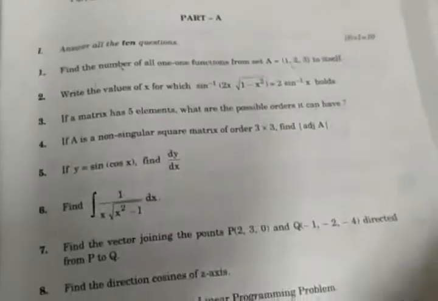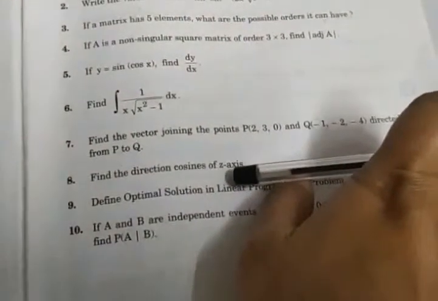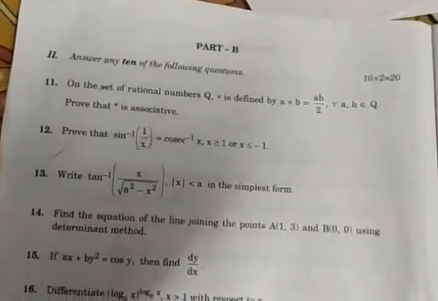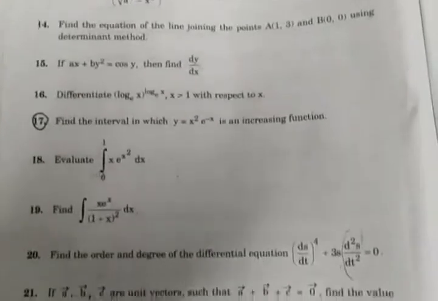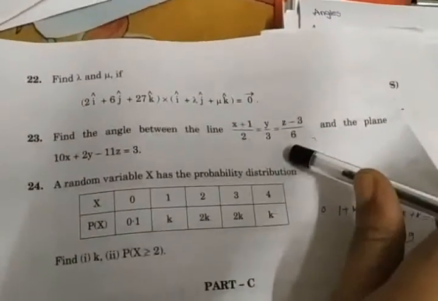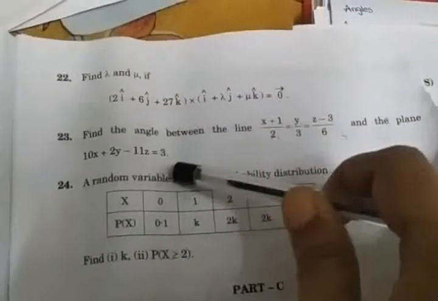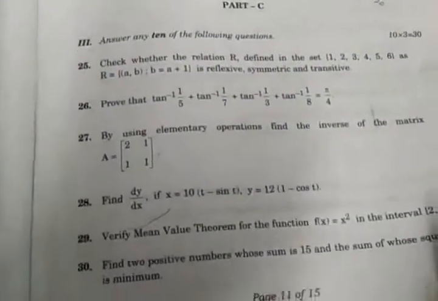So now I have taken the March 2018 paper, and in this you find the direction cosine of z axis. 8th question. 2 marks question. In the 2 marks slot, here you find the angle between the lines. Okay, sorry, find the angle between the line and the plane. Last derivation which we had done, sin theta I mean to say.